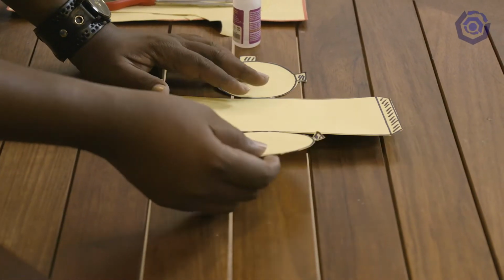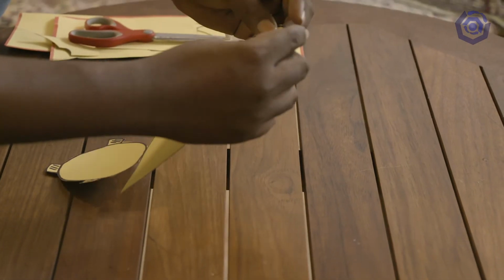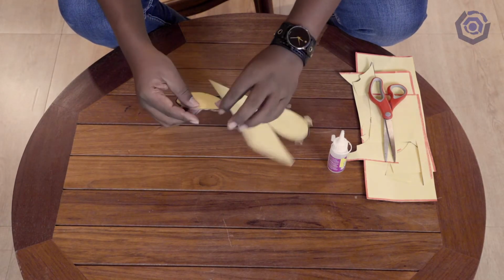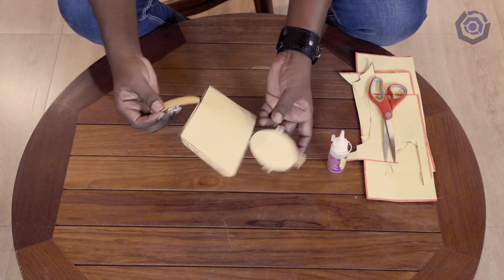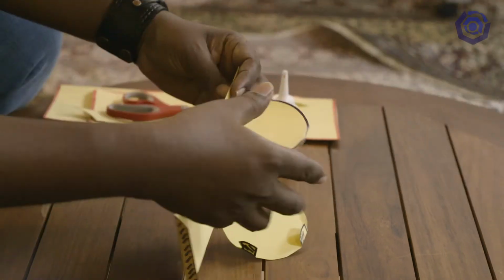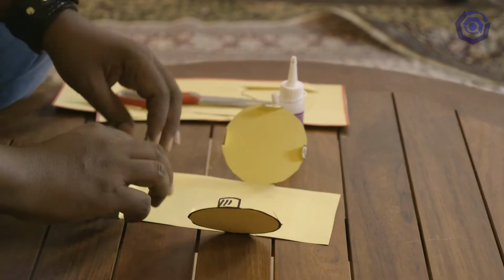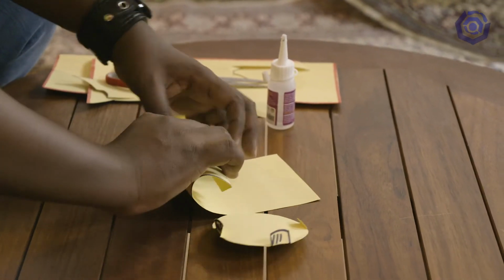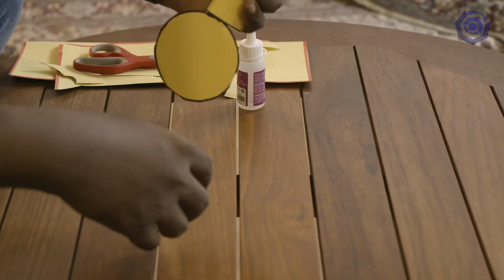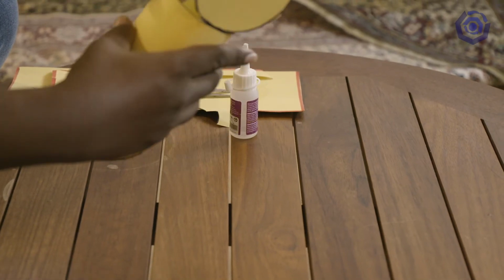So here you have the net cut out. These would be our flaps. So let's start folding. Fold our flaps in to help hold the shape together. Now to get this, we have to roll our cardboard to give it the shape.